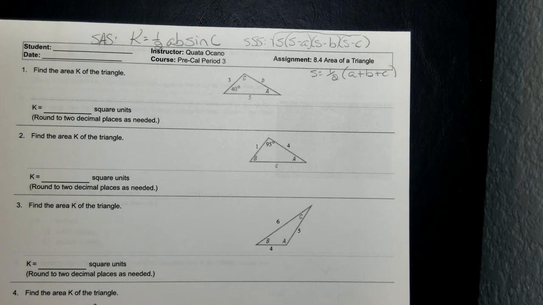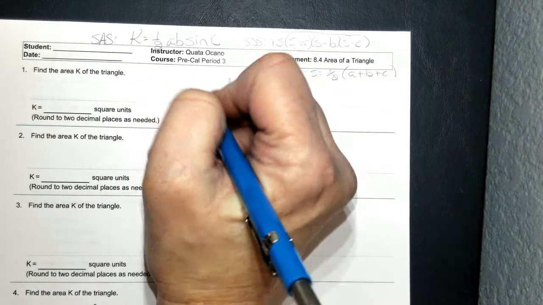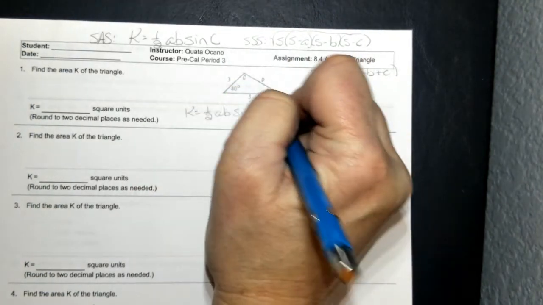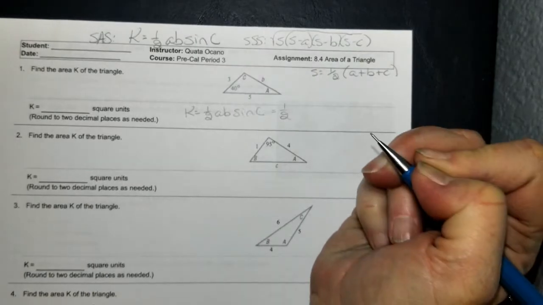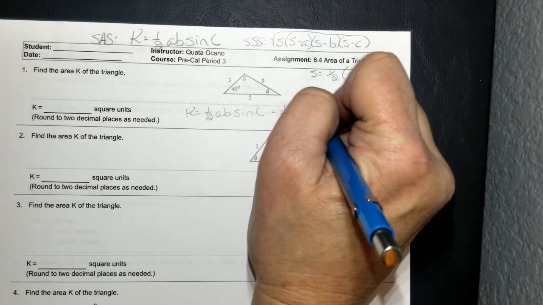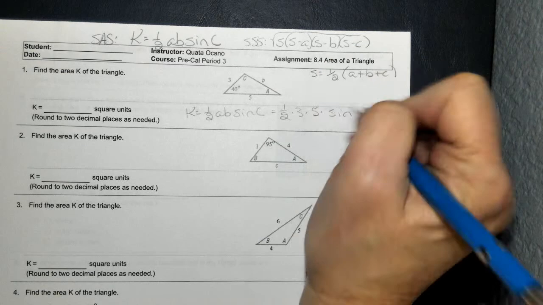All right, so let's begin. And we'll use our calculator almost every problem. So let's see the first one. We have a side angle side situation. So let's set up K equals 1/2 AB sine C equals 1/2 times 3 times 5 times sine of 40.